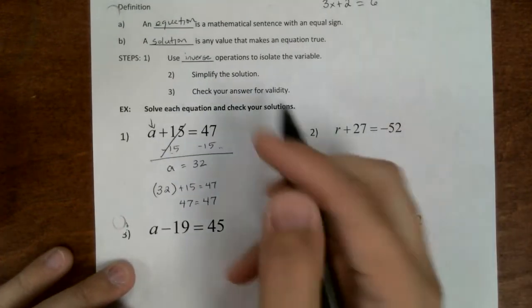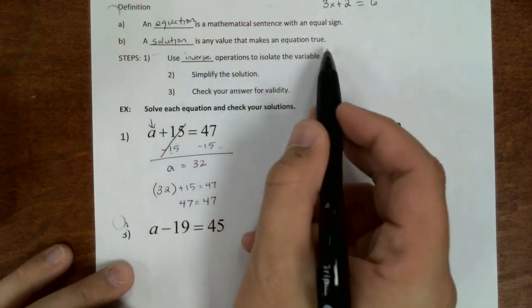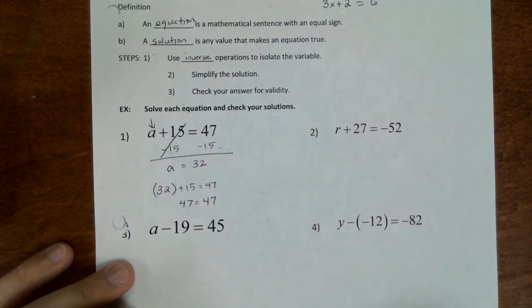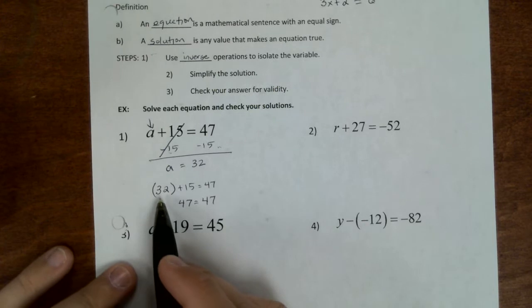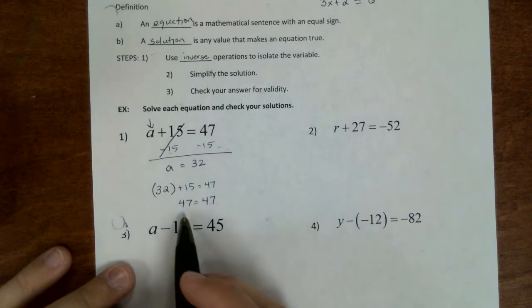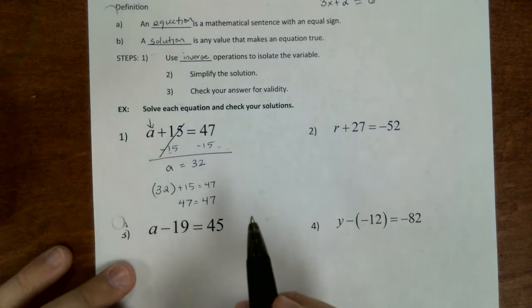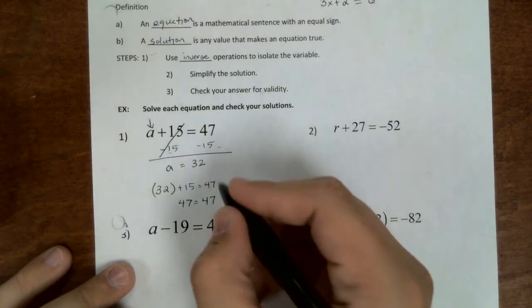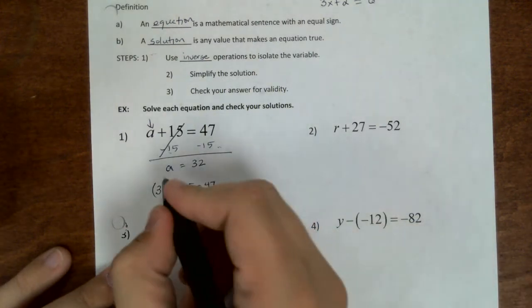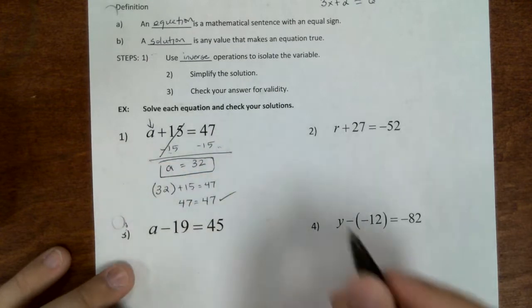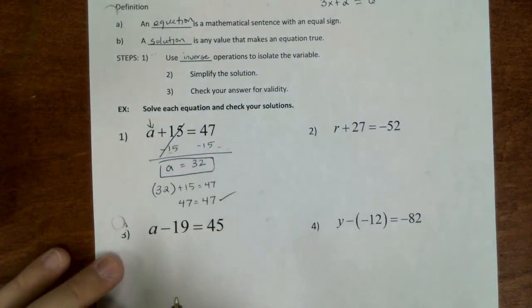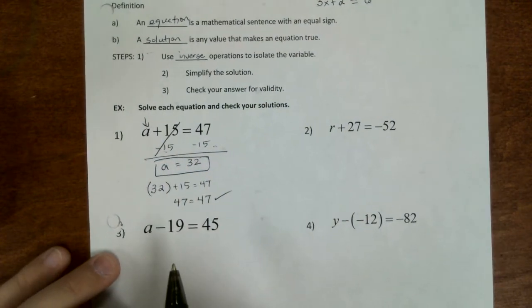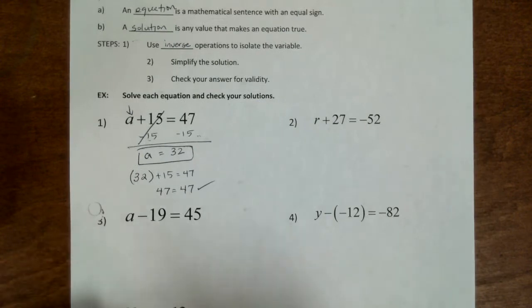So when it says up here that a solution makes an equation true, it basically means does it render a true statement. Once I plug in the value a equals 32, we get the statement 47 equals 47. Now 47 equals 47 is a true statement. So since this solution gives us a true statement, it's a good solution for us. A does equal 32. Now let's keep going.